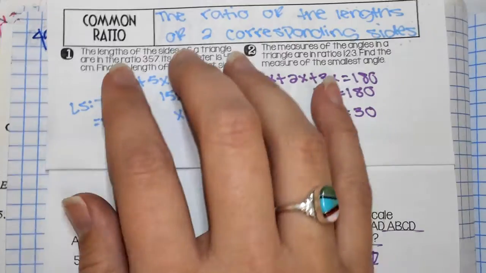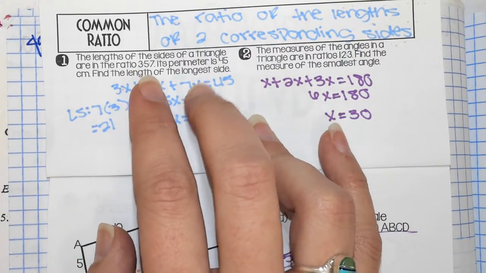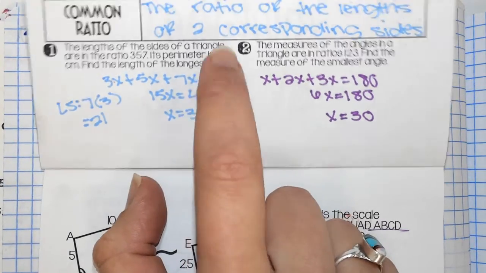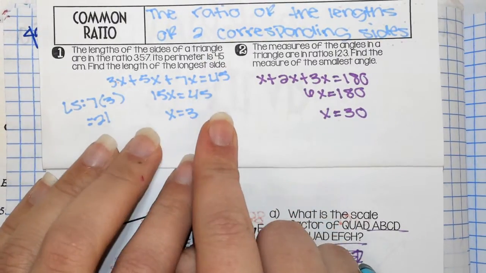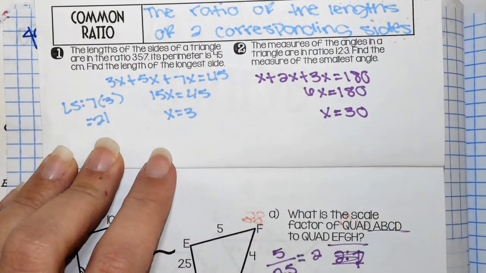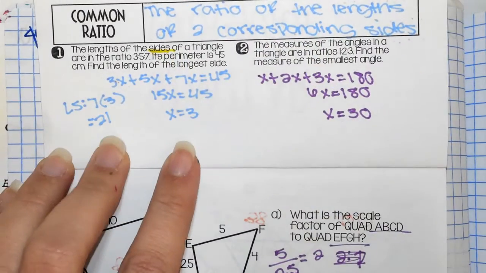Okay. Let's look at number 1. The lengths of the sides of a triangle are in the ratio 3:5:7. Its perimeter is 45. Why did we add these up and set it equal to 45 and not 180? Because that's perimeter. Because it's perimeter, and it gives us the sides. Fantastic. And when it gives you the sides, you don't set it equal to 180.